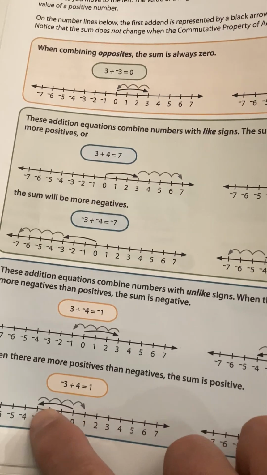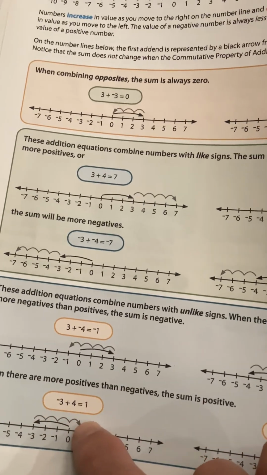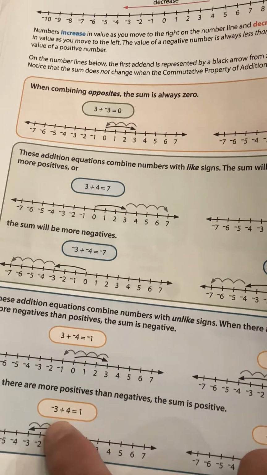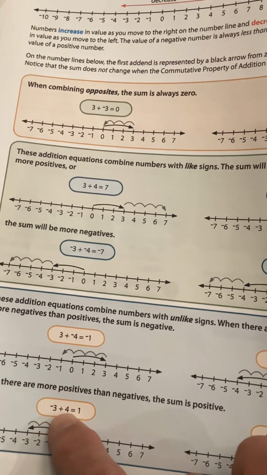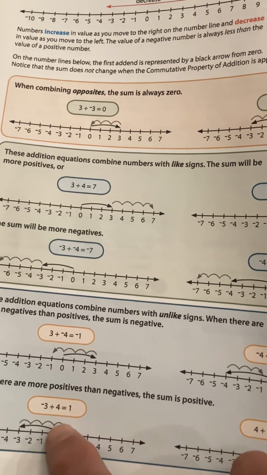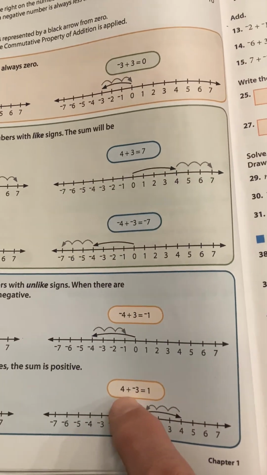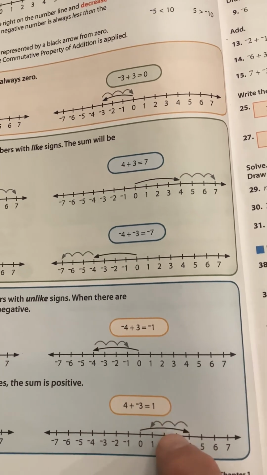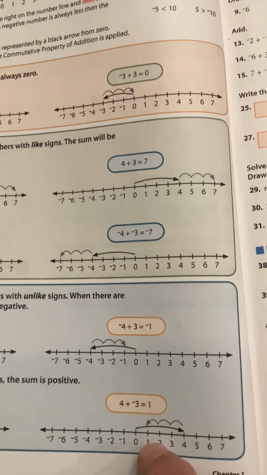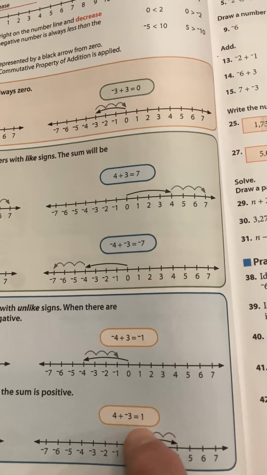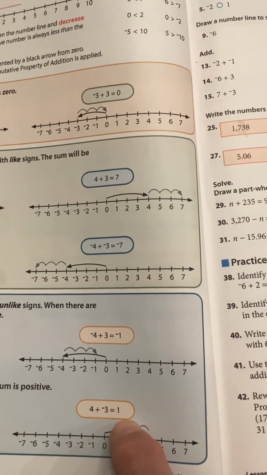Here you went left 3 and then right 4. You made it into positive side by 1. Again, 3 bad guys into town rides 4 good guys. You have a fight. You have more good guys. You have 1 good guy left over. Here you went right 4 and then left 3. You didn't make it out of positive land. It's 1. 4 good guys into town rides 3 bad guys. You have a fight. You have 1 good guy left over.